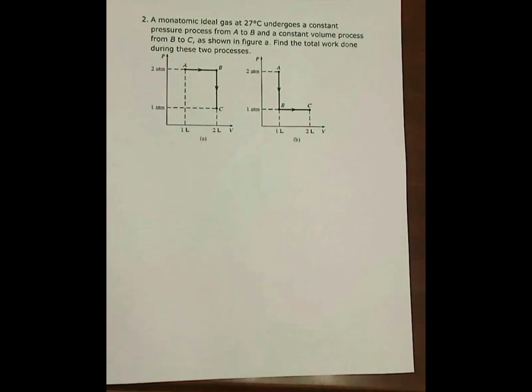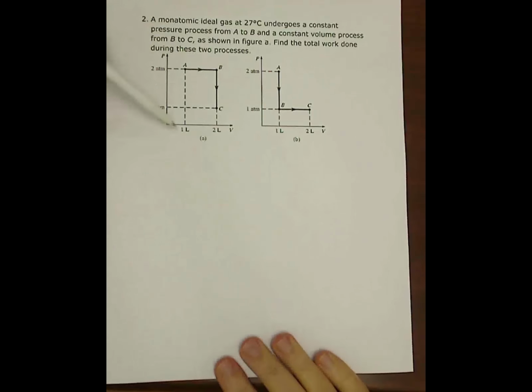Now let's look a little bit more specifically at examples of what's going on. I've got a monatomic ideal gas at 27 degrees C that undergoes a constant pressure process from A to B in figure A. So I'm going at 2 atmospheres, from a volume of 1 liter to 2 liters. And then from B to C, I'm going to stay at a constant volume of 2 liters, and come down in pressure from 2 atmospheres to 1 atmosphere. I want to find the total work done during these two processes.